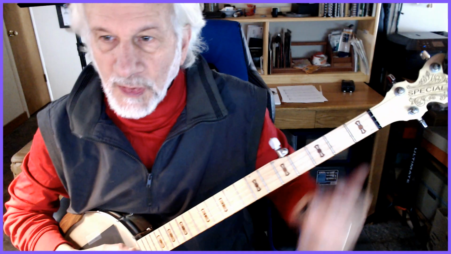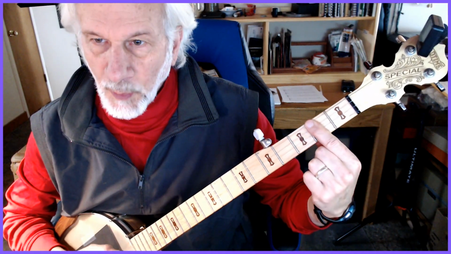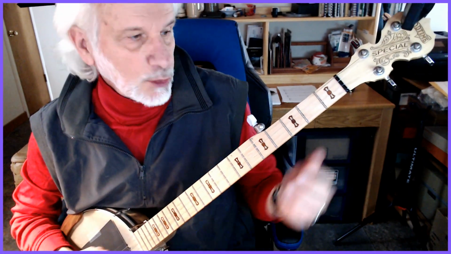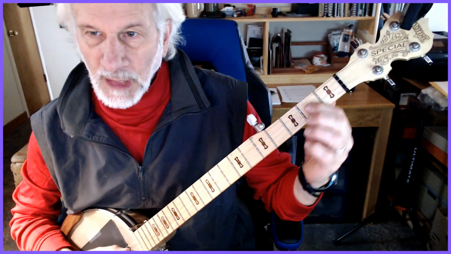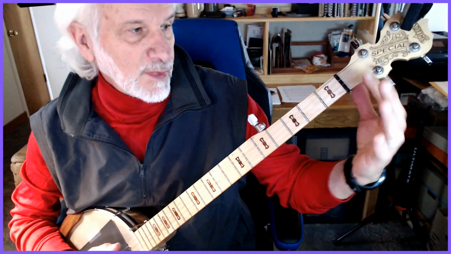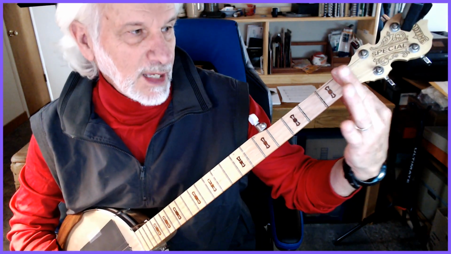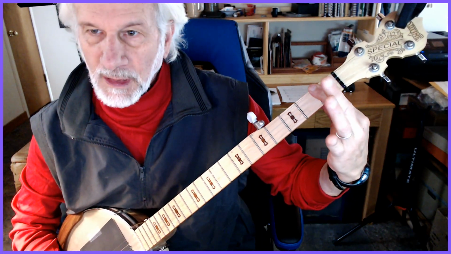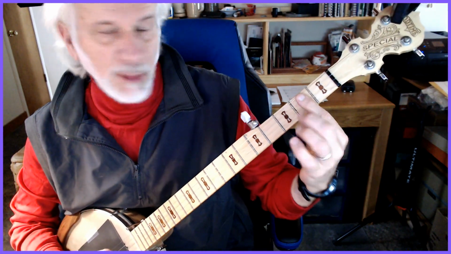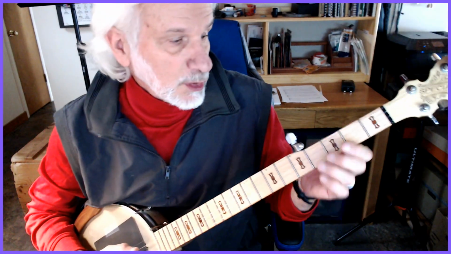So here's the bar shape, which is simply pressing all the way across. Now the root or the name of that chord is on the third string, the G string. So if I play this bar here, it's a G chord. See, and then this would be G sharp, and this would be A. So that's really important to remember where the root is with that chord, as it is with all the chords.